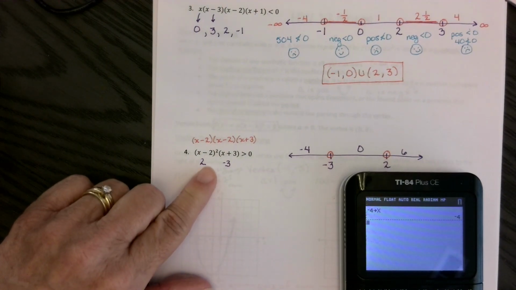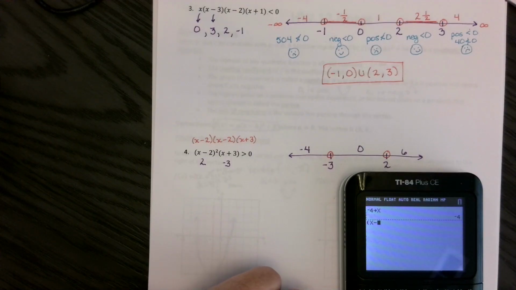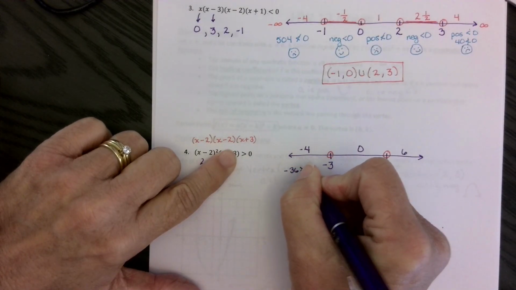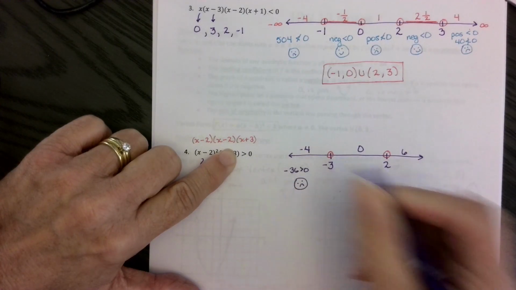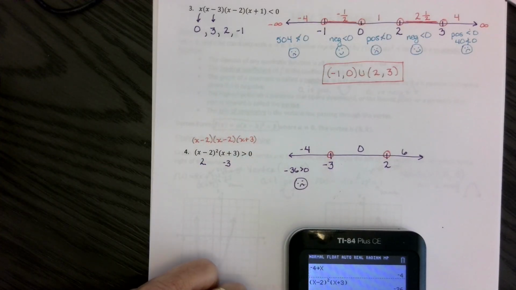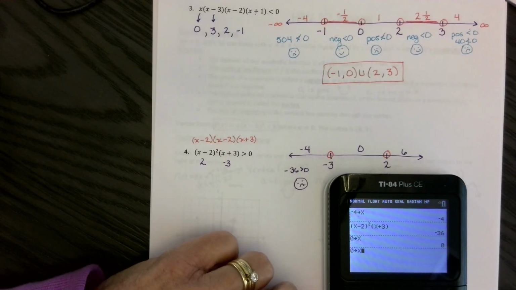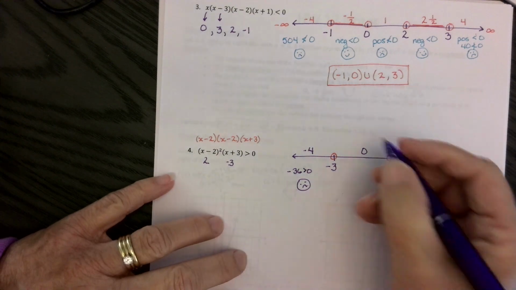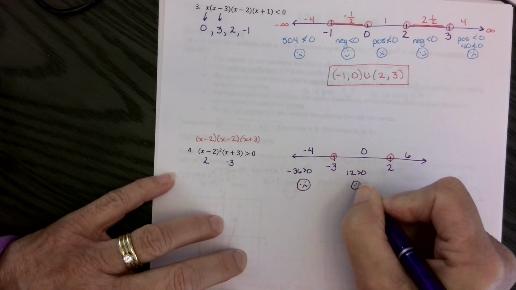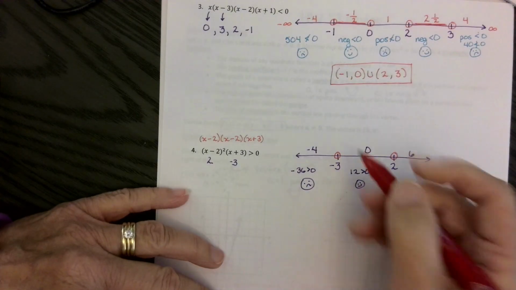Okay, and now I'm going to plug this in. X minus 2 squared times x plus 3. And that gives me -36. Is -36 greater than 0? No. Frowny face. Right here, 0, store x. Bring it back up. And I get 12. Is 12 greater than 0? Yes, that's a true statement. And you could just do positive, okay? So I know it all works here.